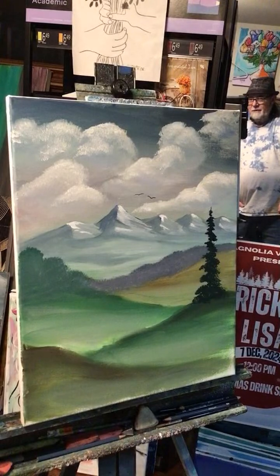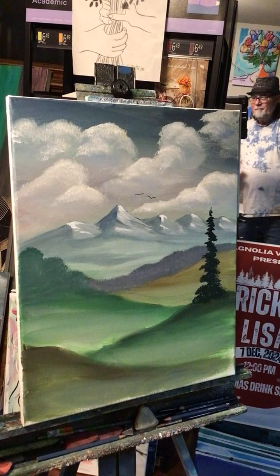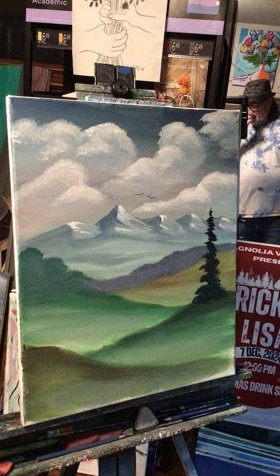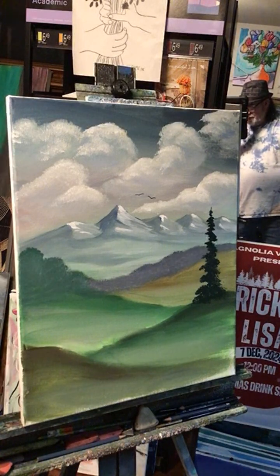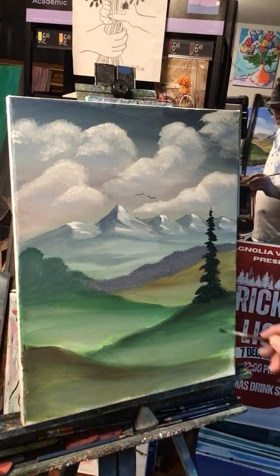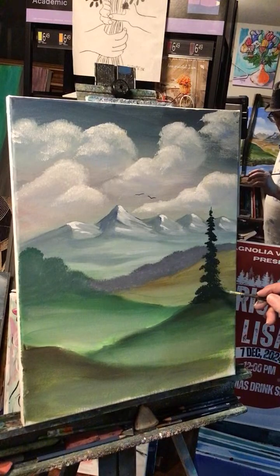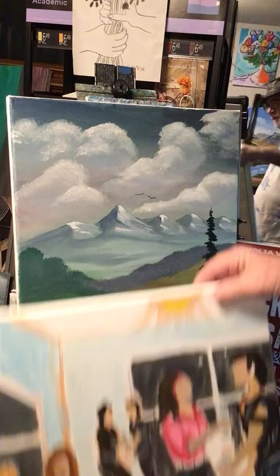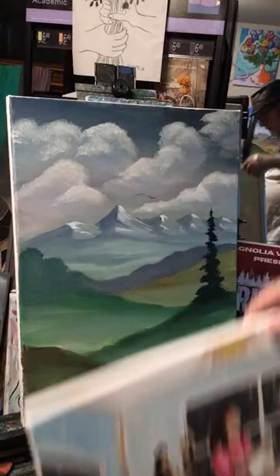Look at that tree. Wow. This is acrylic. That other one, this is acrylic too. I'm trying to make it look like oil.